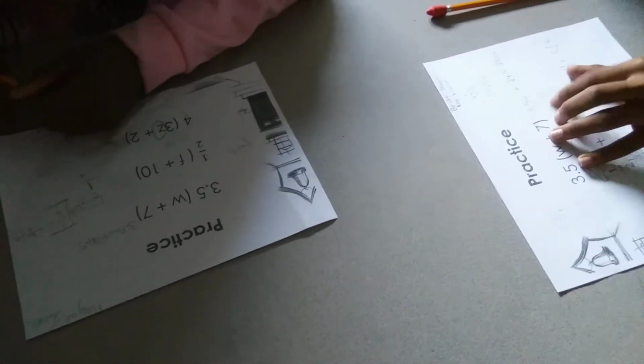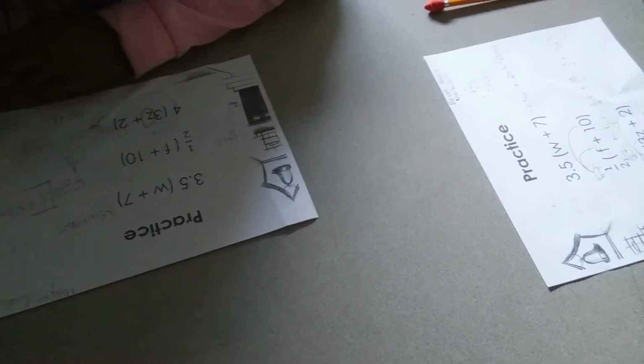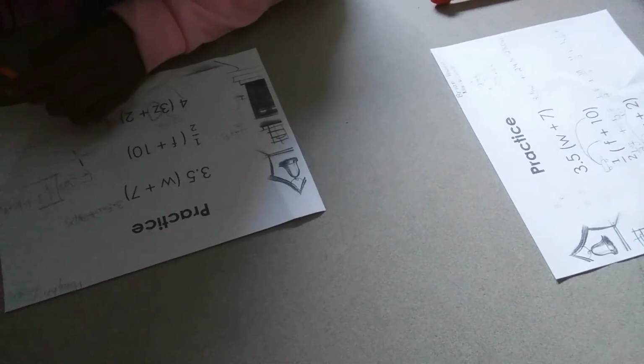All right, and then you did 3 and 5/10 times 7 and got what? 24 and 5 tenths. What'd you get? 24 and 5/10. So your final answer that's equivalent to that is what? 3 and 5 tenths W plus 24 and 5 tenths. Yeah, good job. All right, let's go down to the bottom.